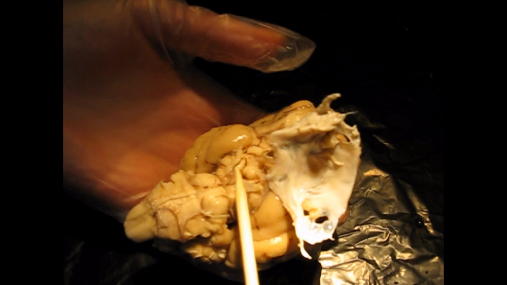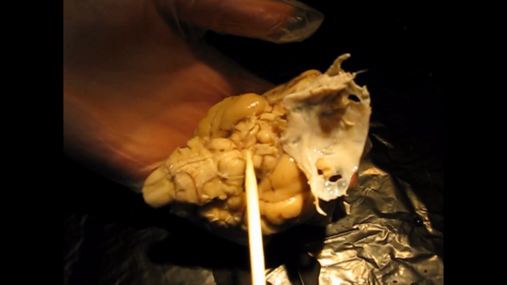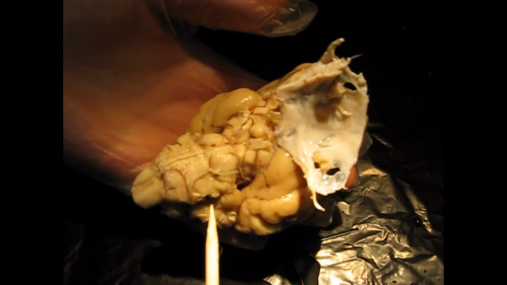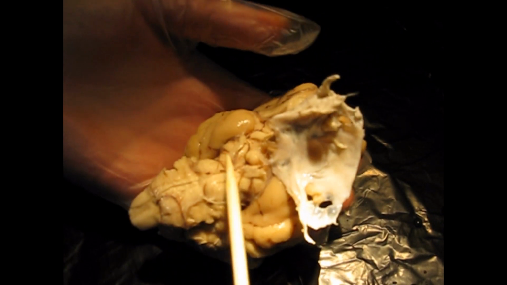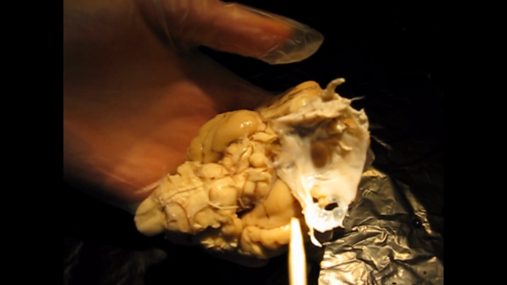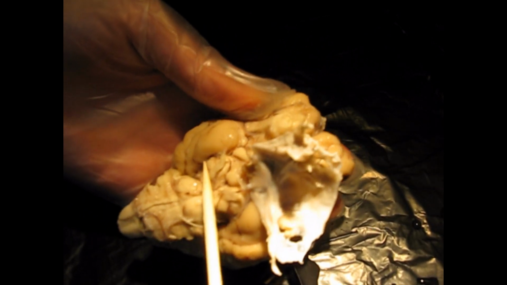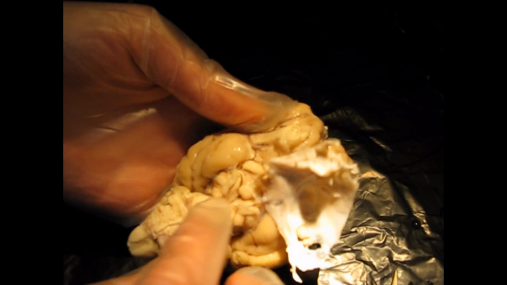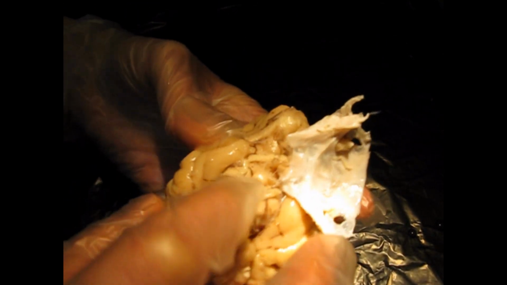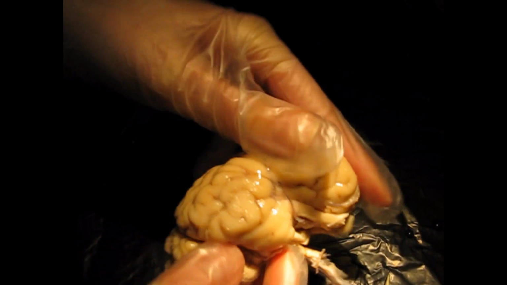Okay, and remember, it's the mesencephalon, metencephalon, diencephalon. Okay, so first we're going to look for the mesencephalon, or that midbrain, which is right here. Okay, and so not this bulge yet. So it's the midbrain, and I'm just going to show you. So here's the anterior aspect. I'm going to flip it over.